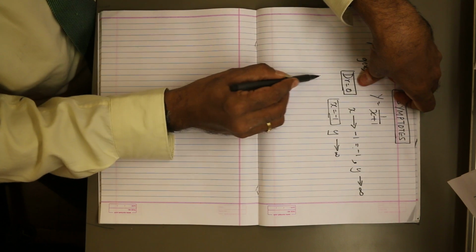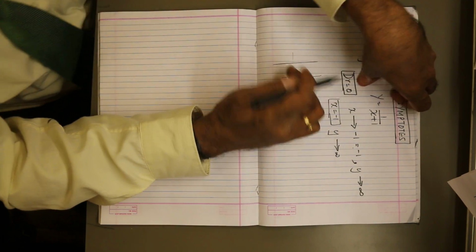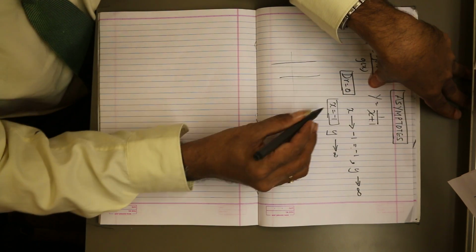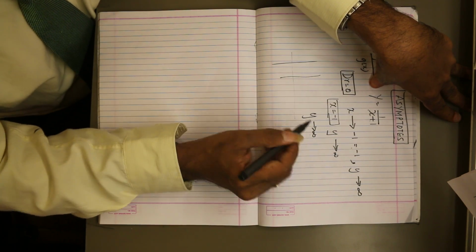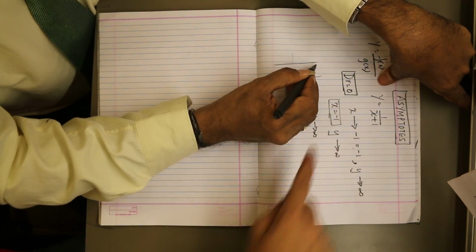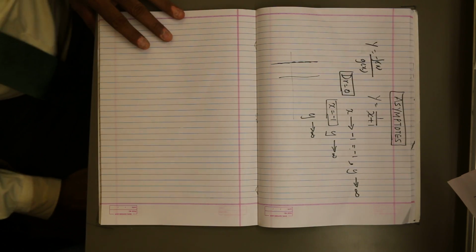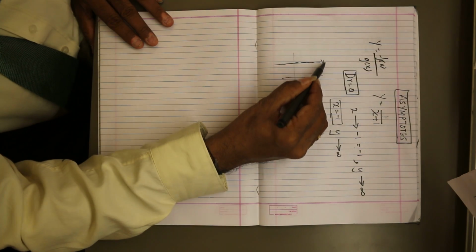You must know that in a graph sheet, x equals minus 1 is a vertical line. On this line, no curve touches. The curve won't touch, y tends to infinity. On this line, the curve won't touch. It's asymptotic behavior. So this is called a vertical asymptote.